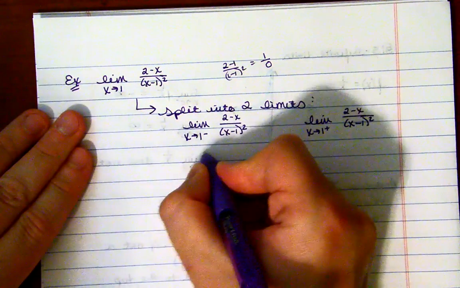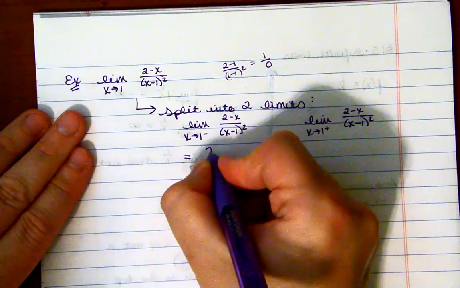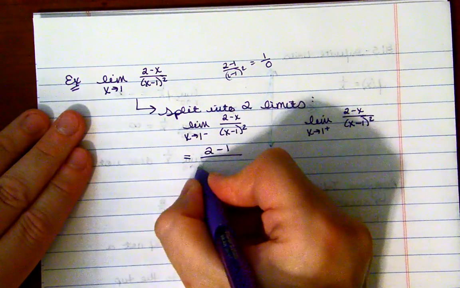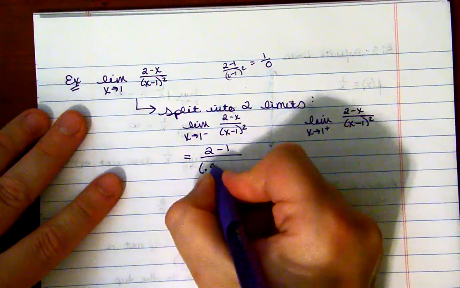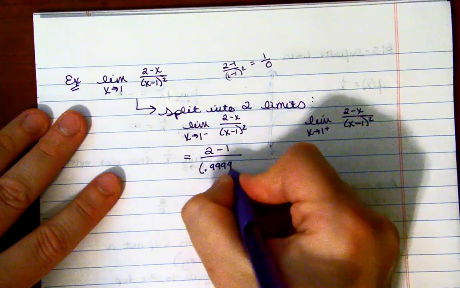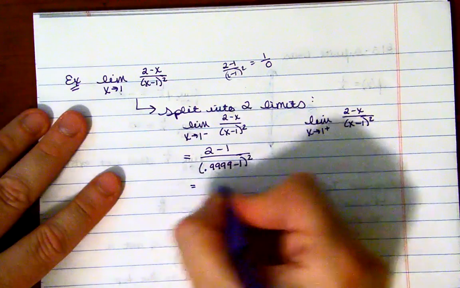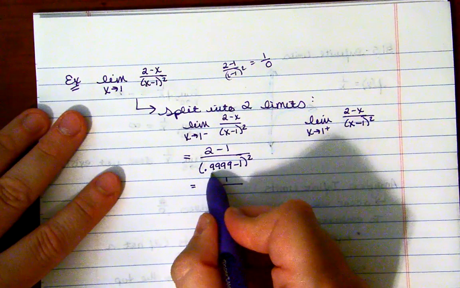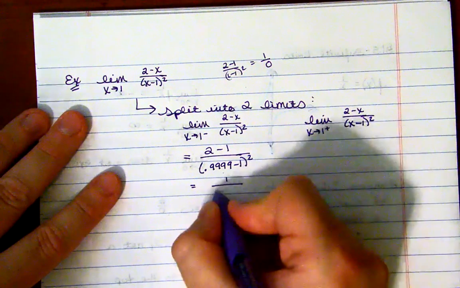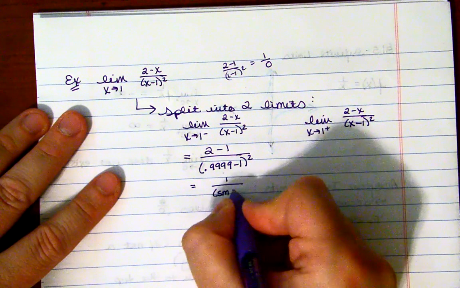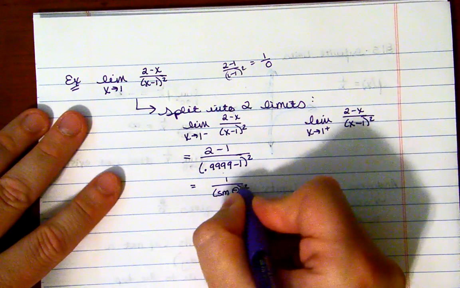Let's see. So over here, I'm going to plug in 1 to the top, 2 minus 1, and I'm going to plug in a little less than 1, so 0.99999 minus 1 squared. That gives me 1 over, okay, 0.999 minus 1, it's a small negative, which I'm then going to square.